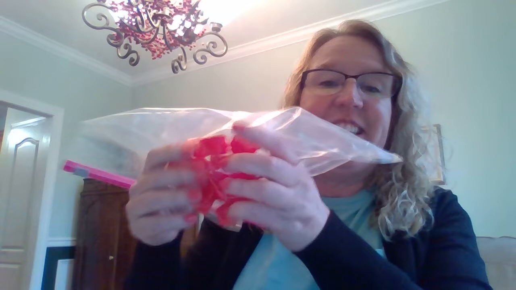How many markers are left? So what I want you to do is take 16 markers. I happen to have a bag, and I've got 16. I counted them twice. 16 linking cubes in here that are going to stand for the markers.